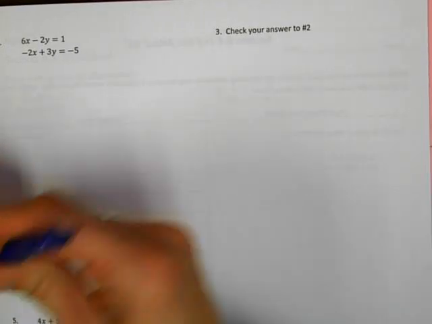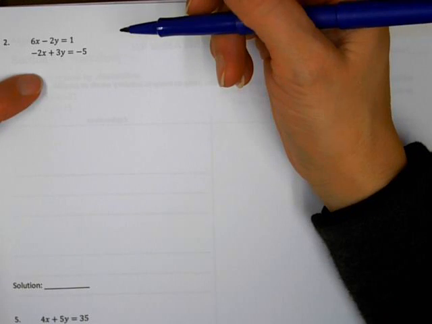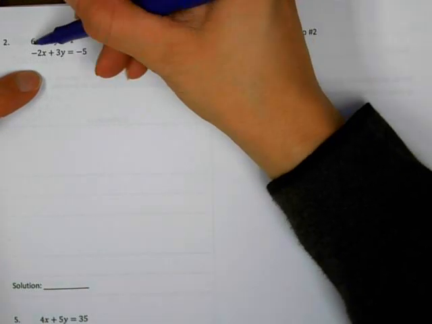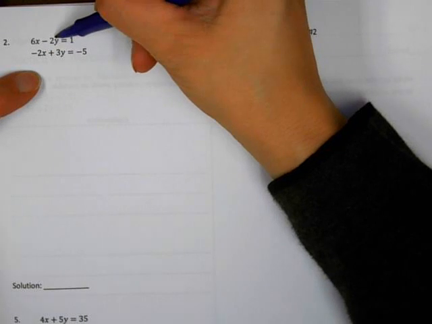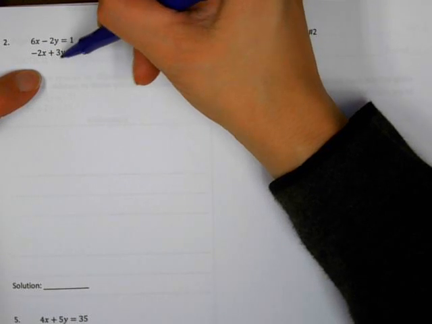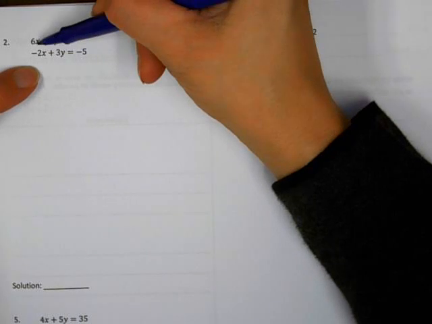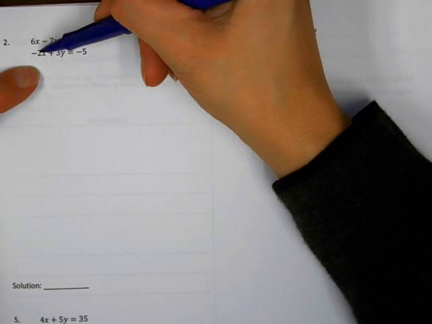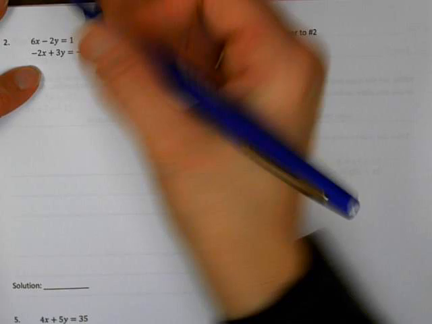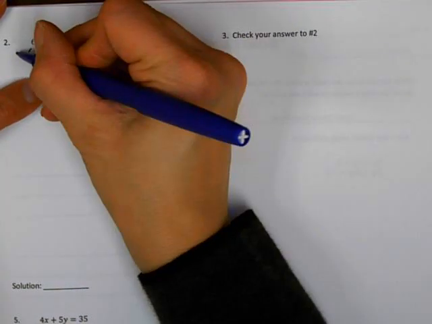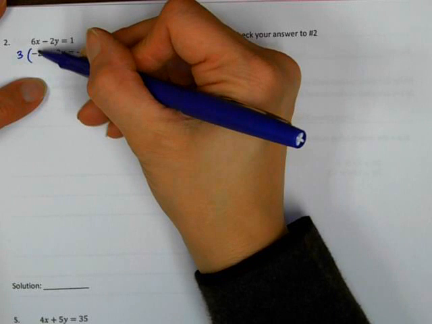Now what about the numbers? Is there any way to turn one of them into the other? I could make the y's, if I multiply the top one by 3, a 6, and I can turn this coefficient into a 6, but I'd have to do two things of work. Maybe we should work with the x's. If I multiply this whole bottom equation by the number 3, I think that would make a negative 6, and that would cancel with a positive 6.